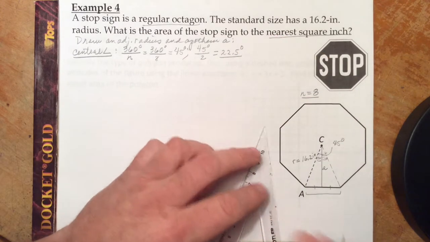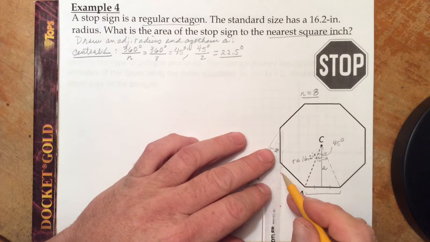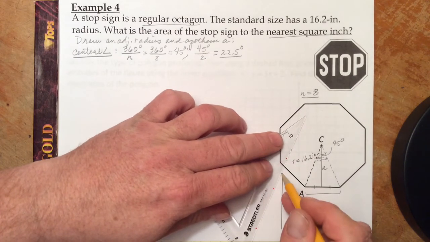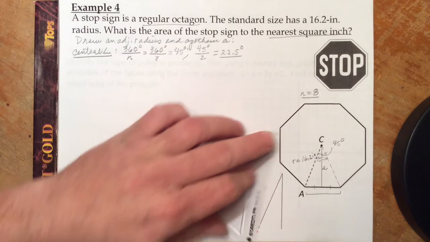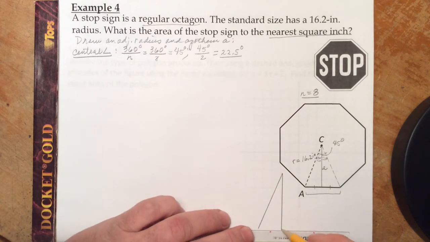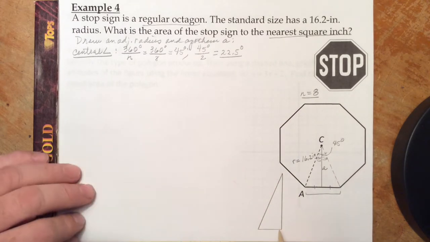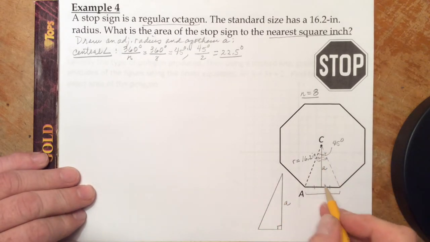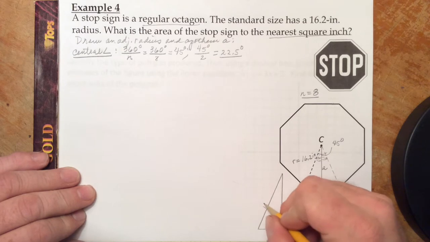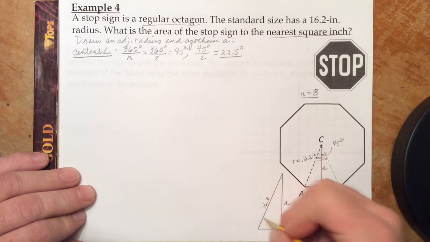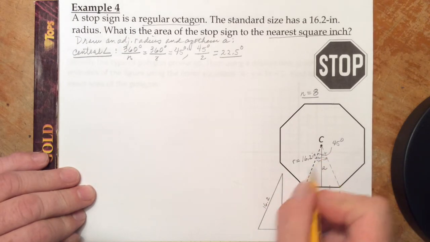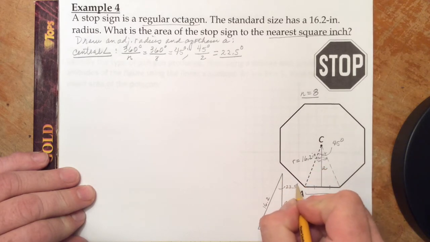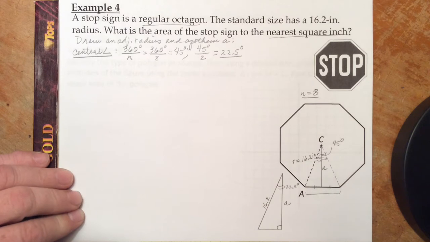So, drawing one of these triangles, come out here. I'm going to make mine a little bigger. We can see a little better. Here's the apothem A, right here. Here's the radius, 16.2, here. And this angle right here now is 22.5 degrees. This one right here.